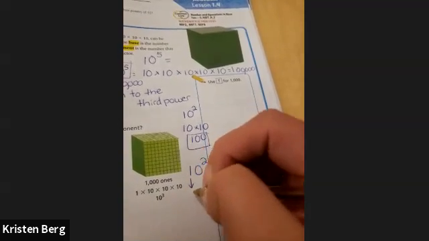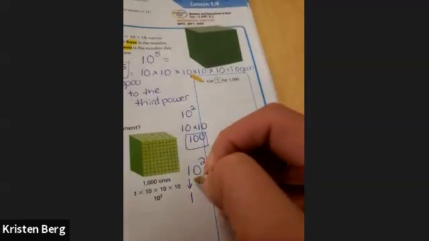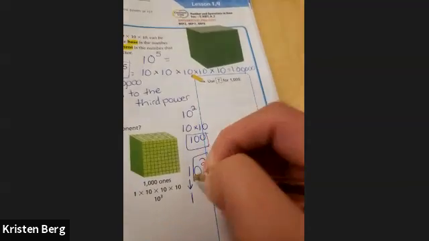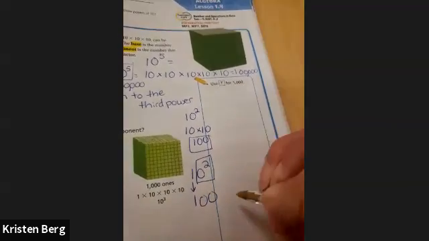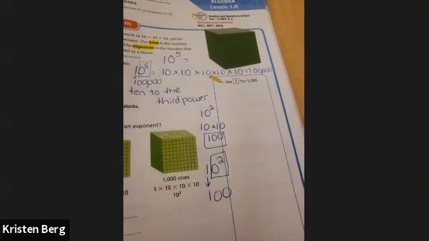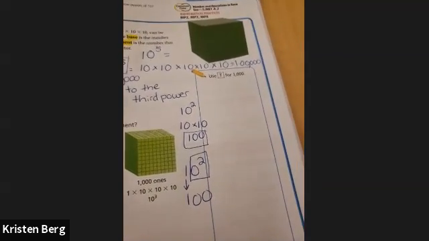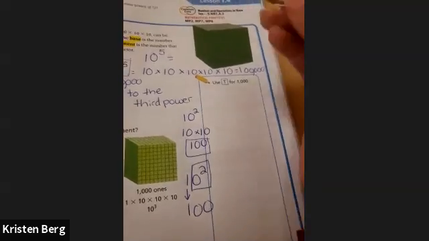First, you just bring down the 1. And then you say how many zeros there are. Well, there's 2 zeros. So then you're just going to add 2 zeros. So that would be 100. It's just a fast way to do it. But it only works for powers of 10.